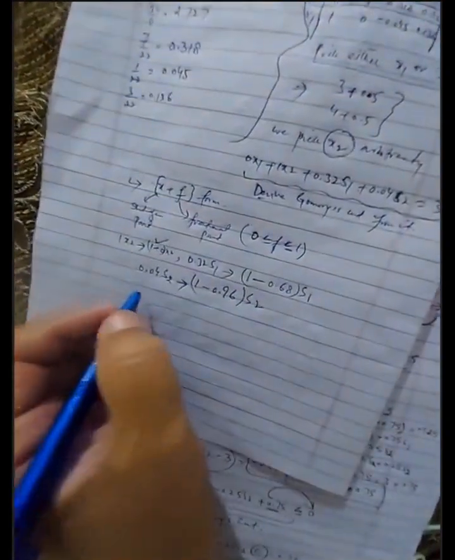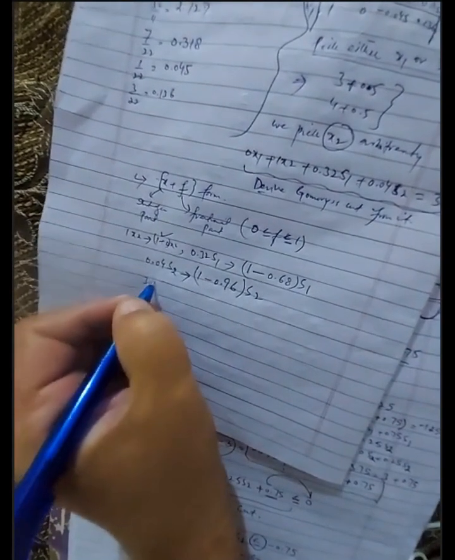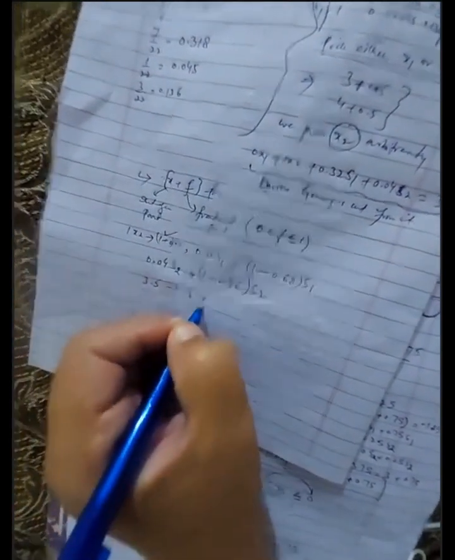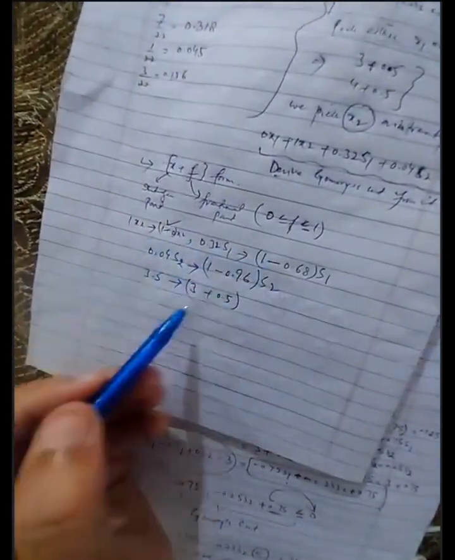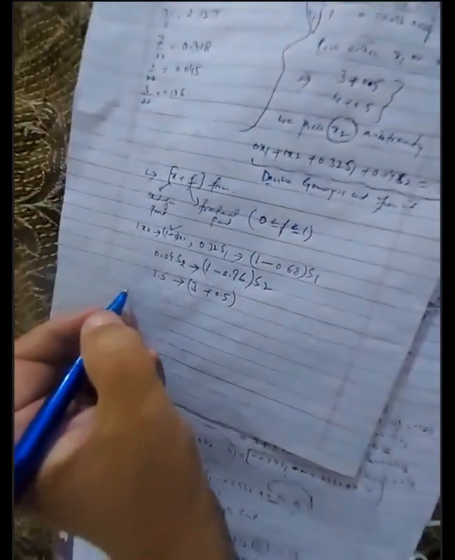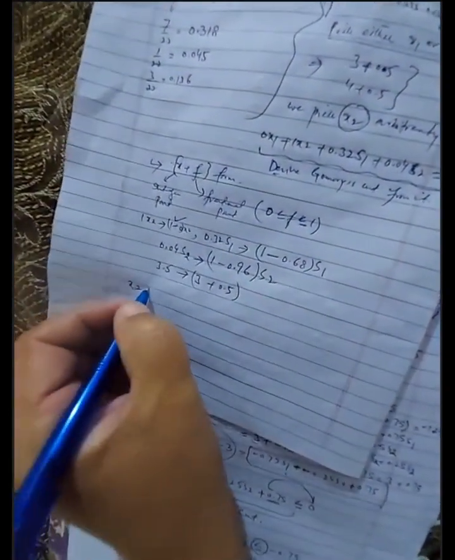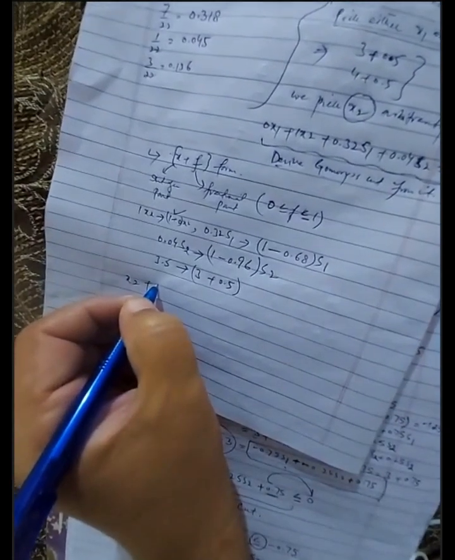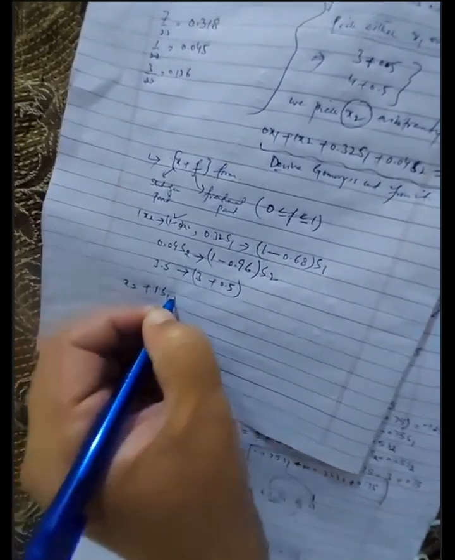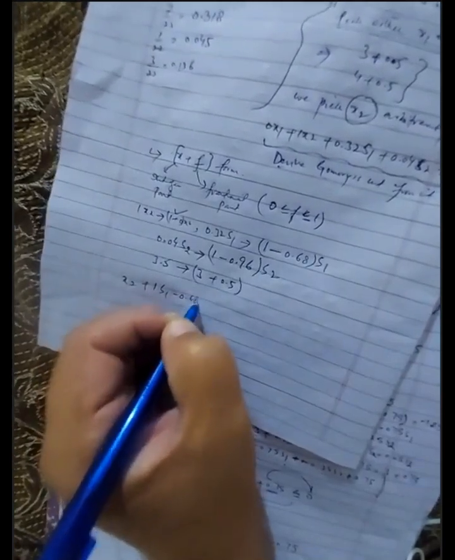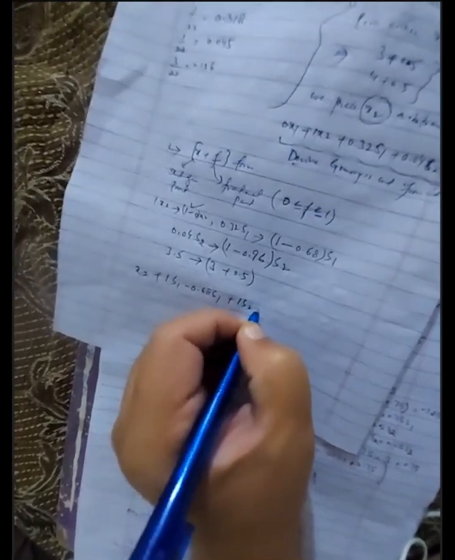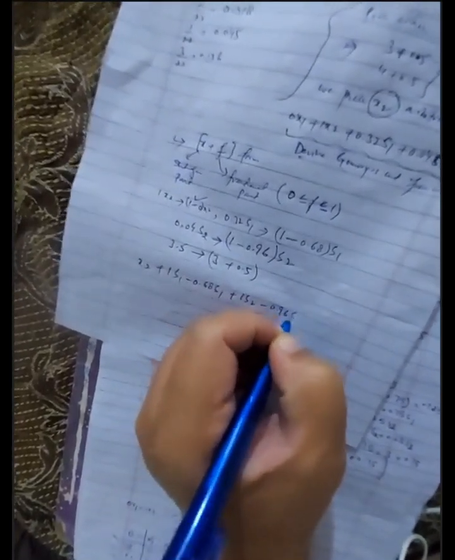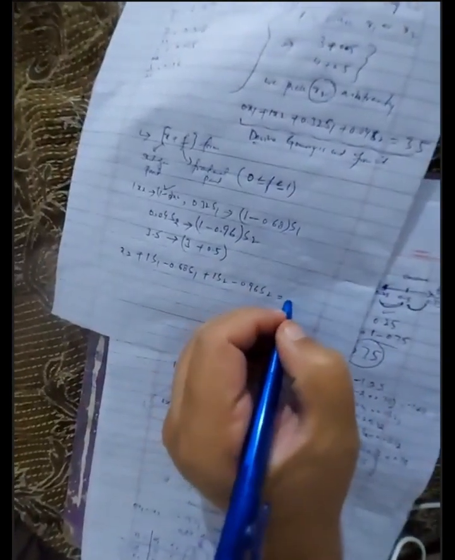And 3.5 can be written as 3 plus 0.5. Now writing all these values into this one, we get x2 plus 1s1 minus 0.68 s1 plus 1s2 minus 0.96 s2 is equal to 3 plus 0.5.